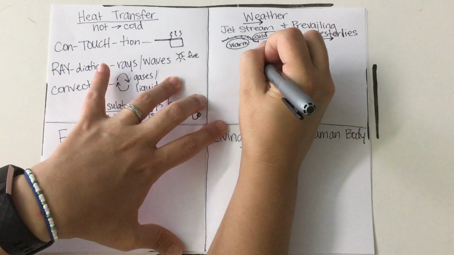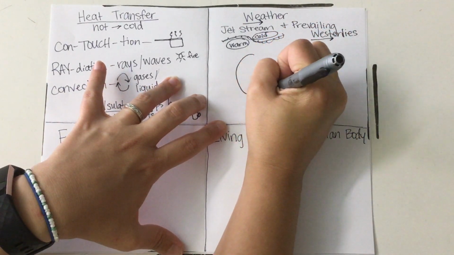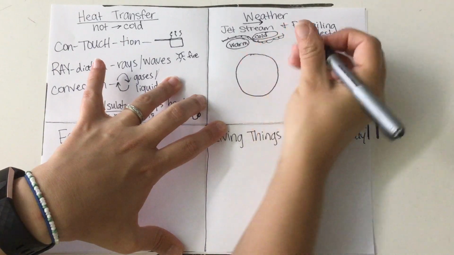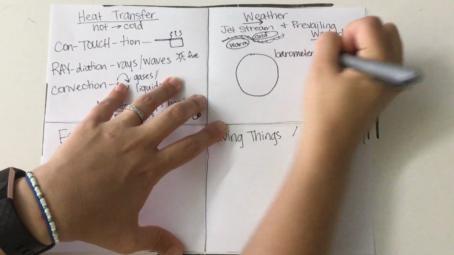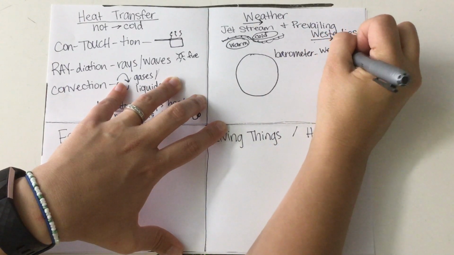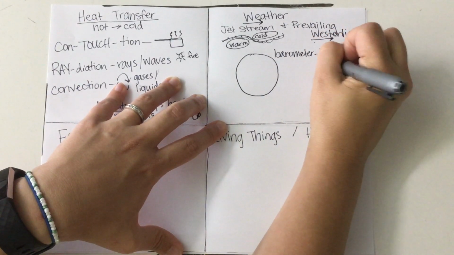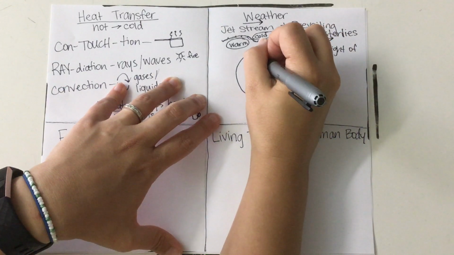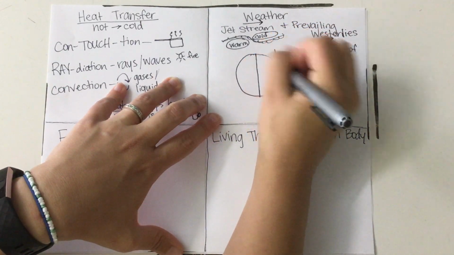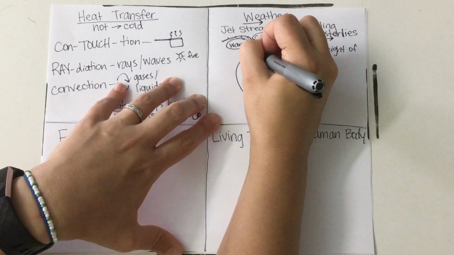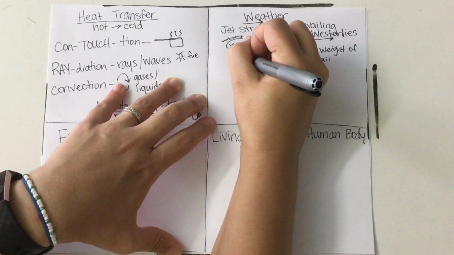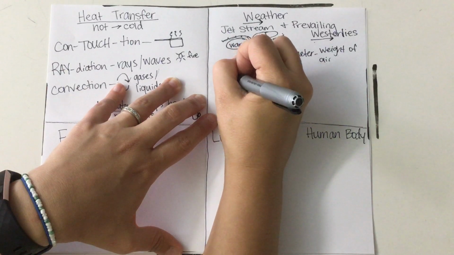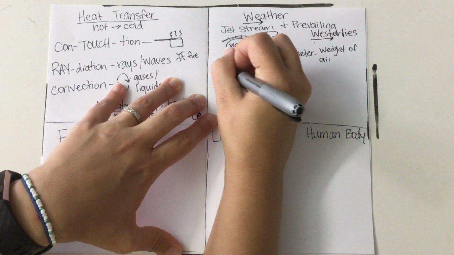Most important weather tool is the barometer. We draw it like a big compass. It's a big circle. We're going to write barometer. And that tells us the weight of the air. So we're going to divide the barometer in half. And 29.5 is our point of change. So anything lower than 29.5 is going to be on the left side, lower left side.